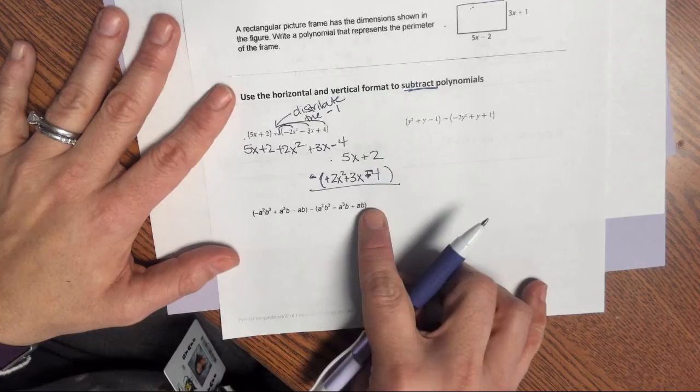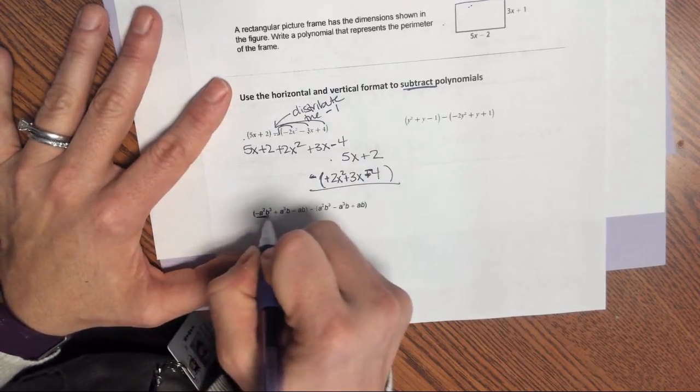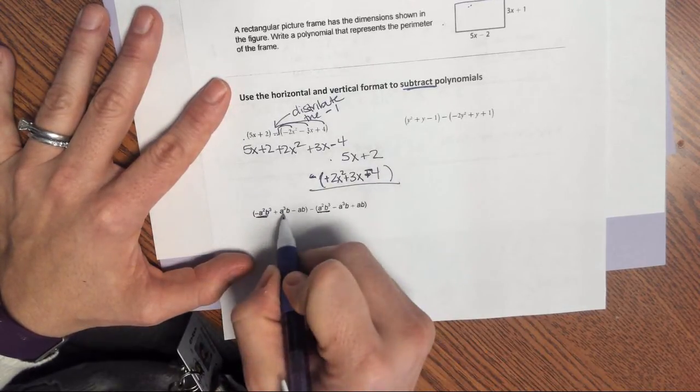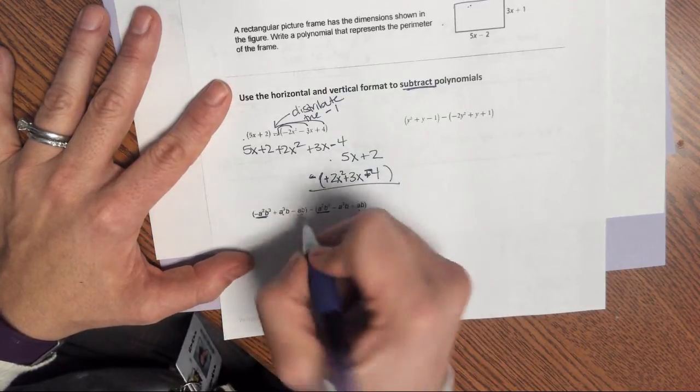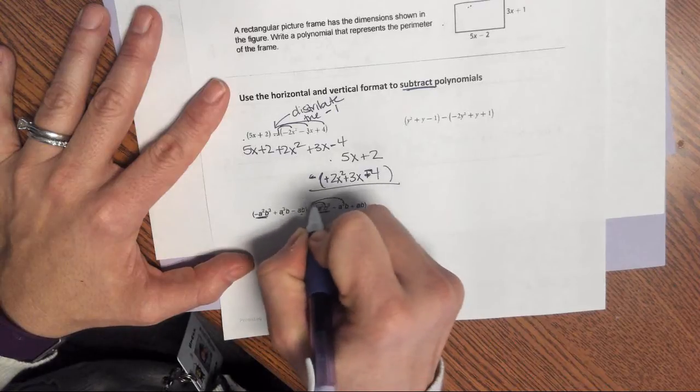Okay, on this one it looks really tricky, but you just have 3 terms. This is a whole term. This is a whole term, and this is a whole term. So you have 3 like terms. That's my only hint on that one. But don't forget to distribute your negative 1.